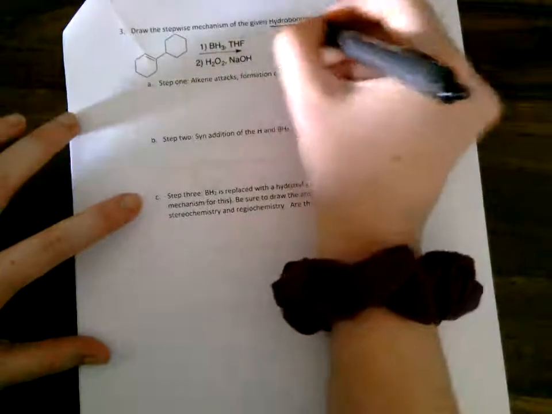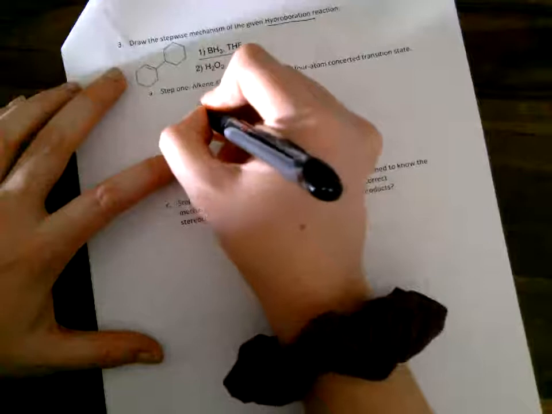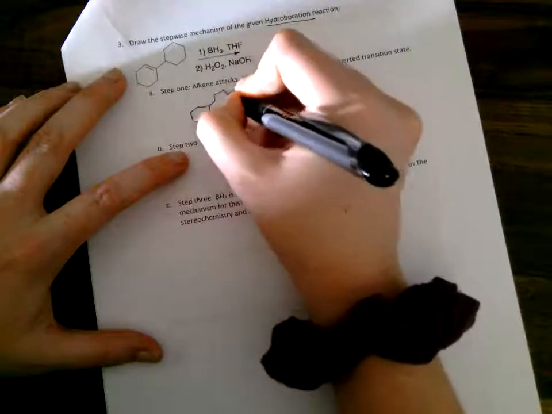Okay. So for this next question, we're doing a hydroboration reaction. That's what I just have to tell you. It's hydroboration. And I'm going to go ahead and draw the mechanism down here. So I'll redraw this.